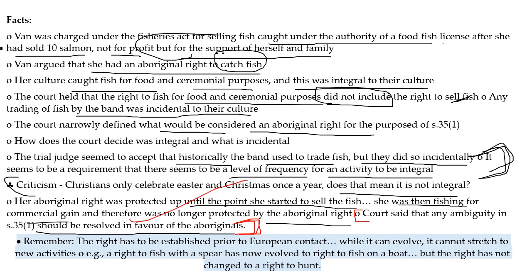Remember, the right has to be established prior to European contact. While it can evolve, it cannot stretch to new activity. So the right to fish with a spear has now evolved to the right to fish on a boat. This is not an issue, but the right has not changed to a right to hunt. You can change the means by which you are exercising that right, but you cannot add other things to that particular right.